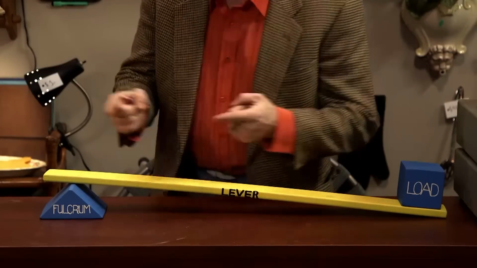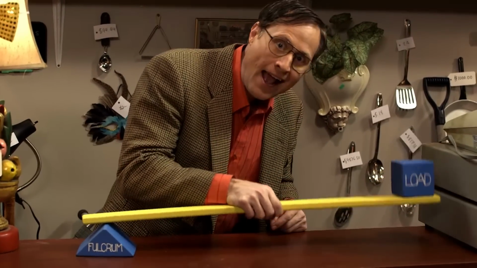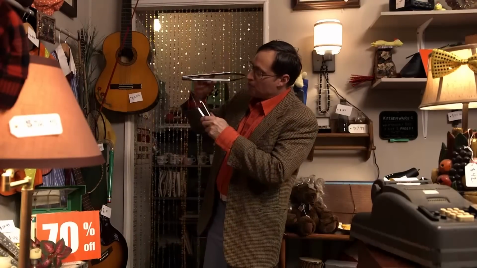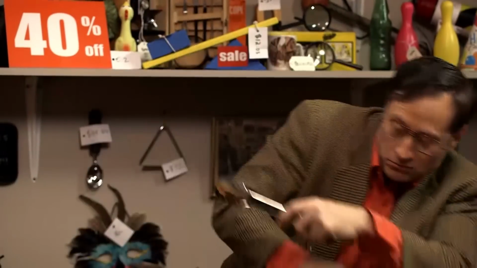Third class lever. You got your load on this end, you got your fulcrum on this end, but where is the effort? The effort's in the middle, and it pivots while you move it. Where you gonna get that kind of crazy contraption? Salad tongs! Look, you put the effort in the middle there, it pivots on that end, and you have the load there. And there you go. First class, second class, and third class levers. Whatever your mood, we've got the levers for you.